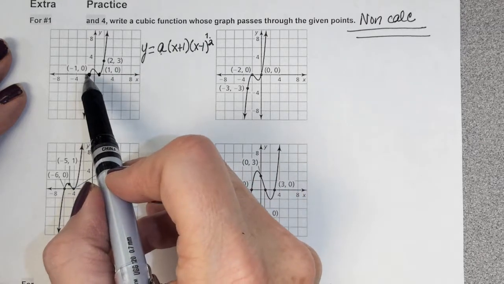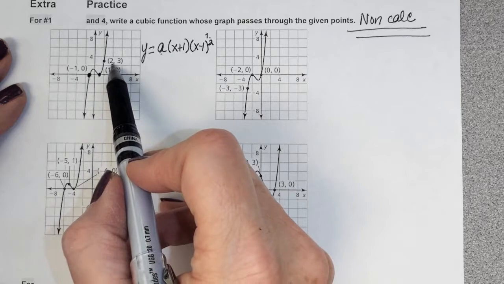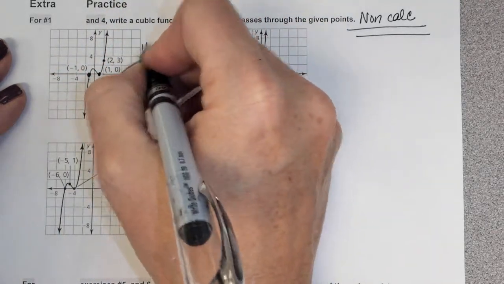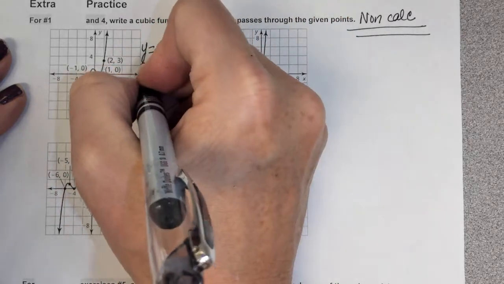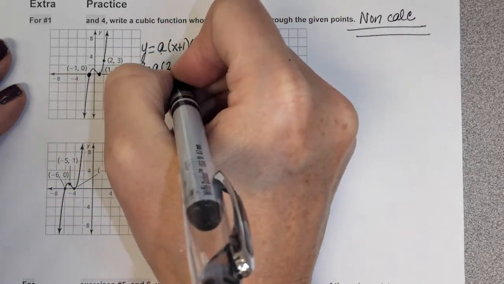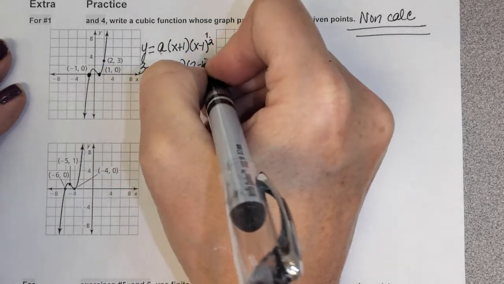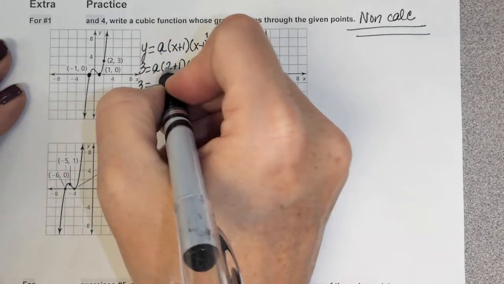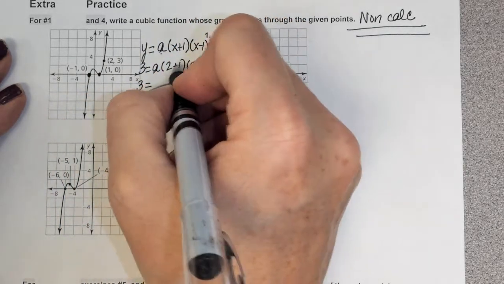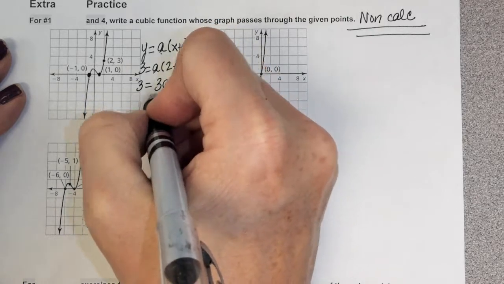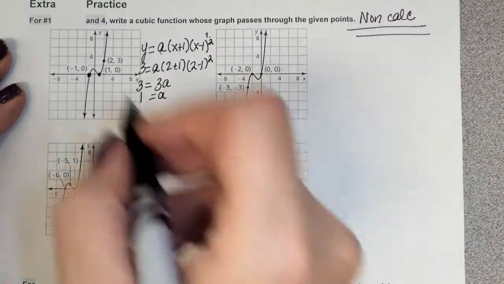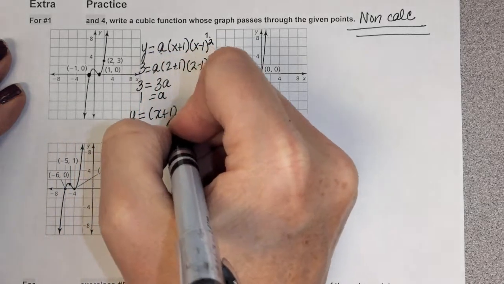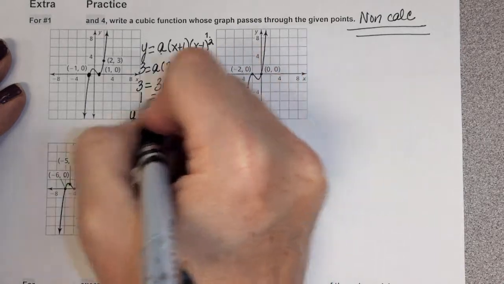So I have to put in a point other than the x-intercepts. So they gave us a point right here. If I use the x-intercepts, I'm just going to get 0 equals 0. But if I put in 3 for y, 2 for x, now I can solve for a. So I get 3 equals, 2 plus 1 is 3, that's 1. 3 times 1 is just 3a. So a just ends up being 1. So now I know my equation is y equals x plus 1 times x minus 2 squared.